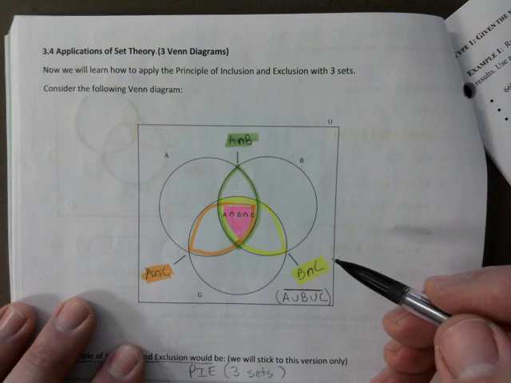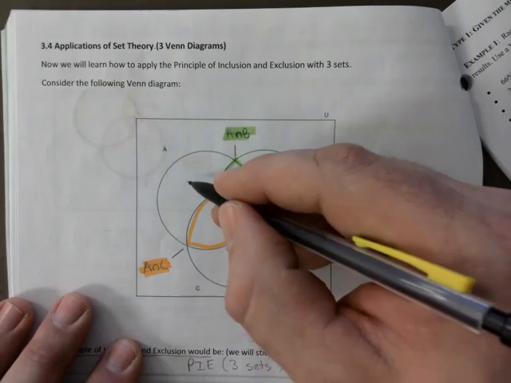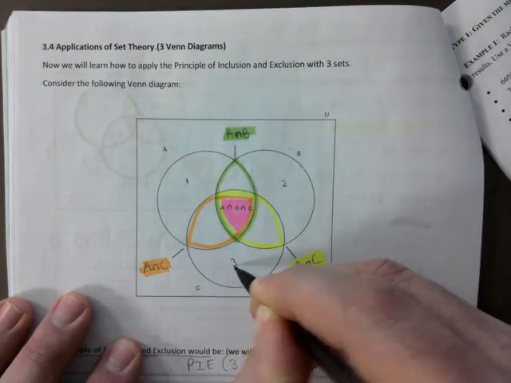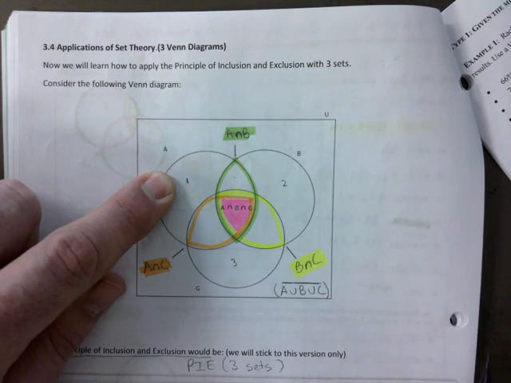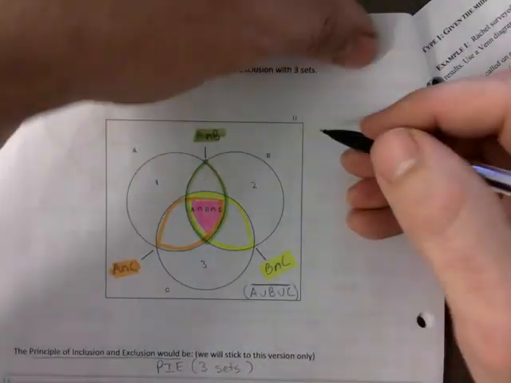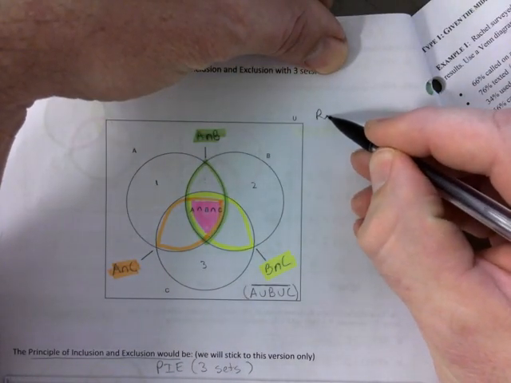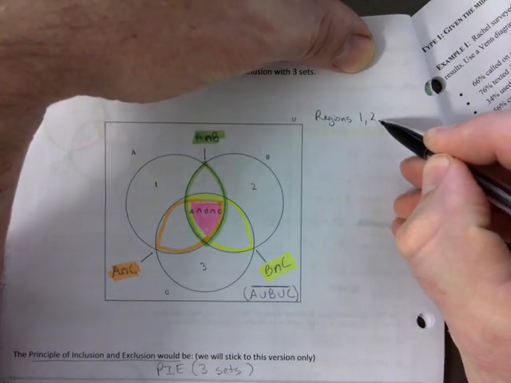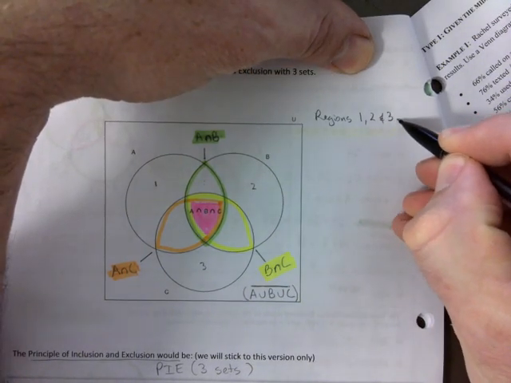So I'm going to say maybe 1, 2, 3. Like 1, 2, and 3, what do they represent? Regions 1, 2, and 3.